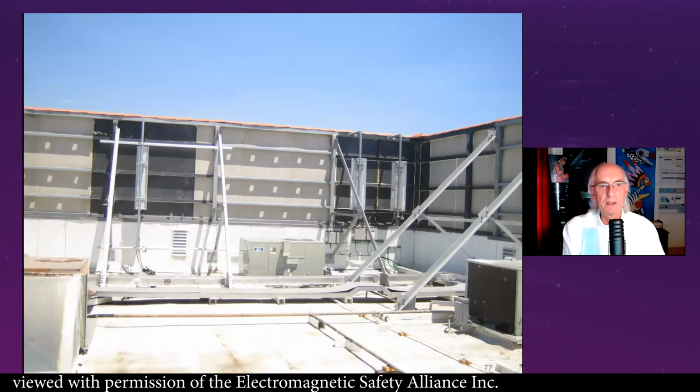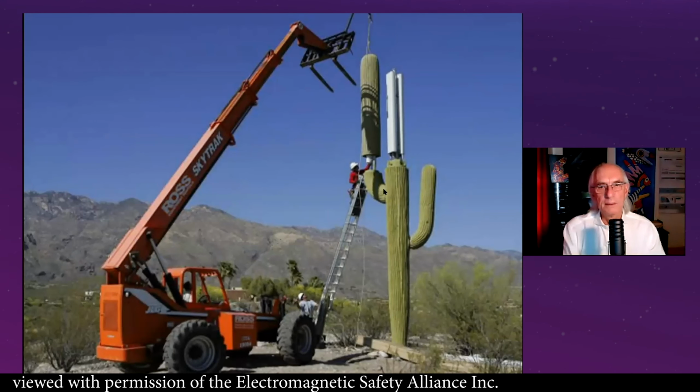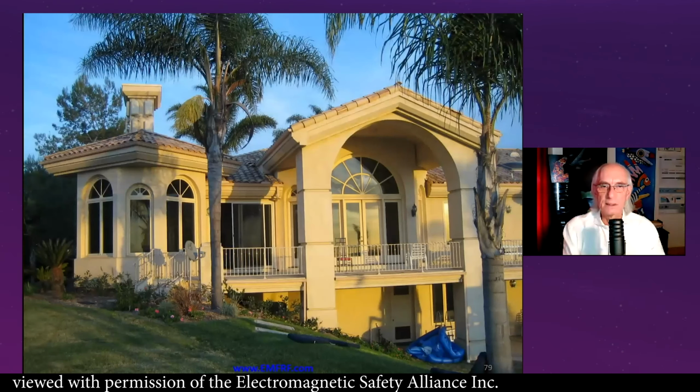This is a picture on a roof on a commercial building. They actually have a skirt around it so that you don't see the antennas, and that's a back view from the roof. And they even go to the extent of creating saguaro cactuses to camouflage devices. And I don't know if you recognize this here, the antennas on the chimney in the residential building. So they can be anywhere and everywhere.